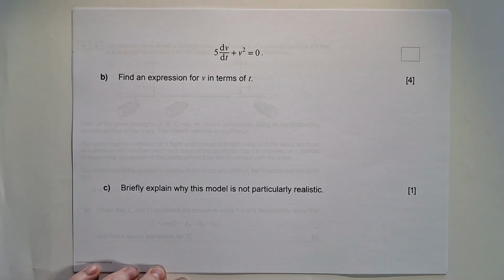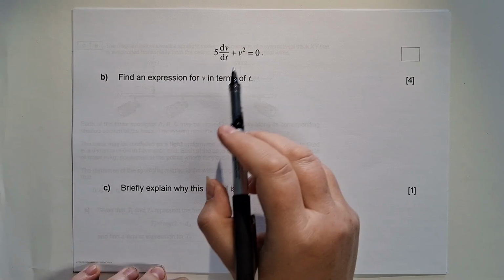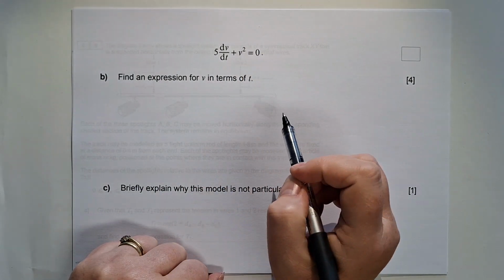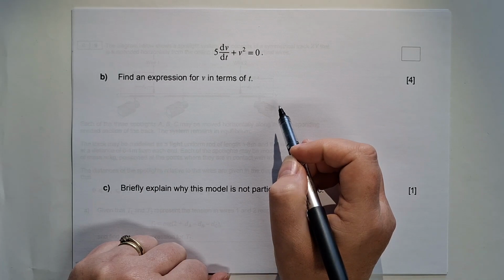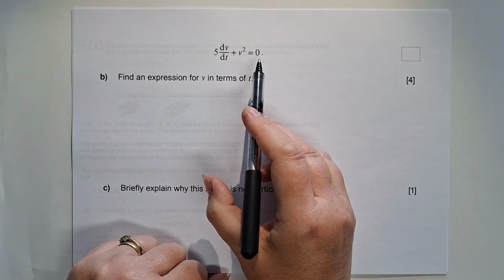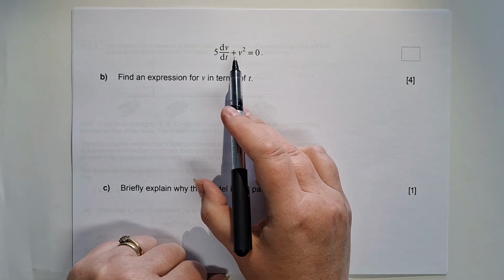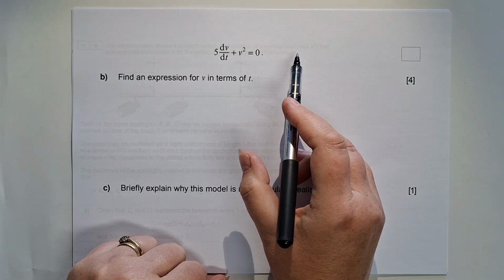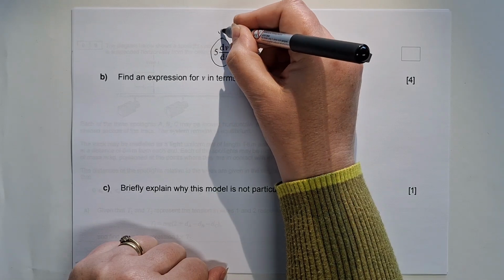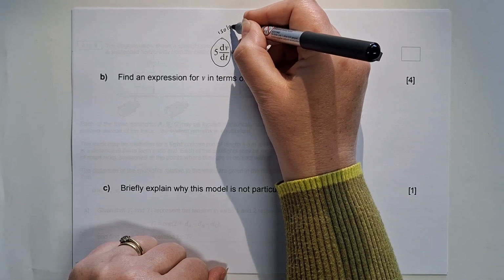Question B, find an expression for v in terms of t. Okay, so we've got the differential equation that was printed, so even if we couldn't do part A, we can pick up from this point and do the next bit. They've been a bit mean because they told you to get to this line, but to carry on from this line, you need to move the v squared back again, because you want to isolate this term to start with, the differential term.